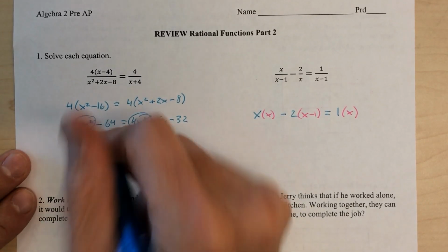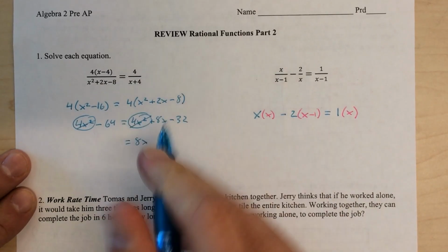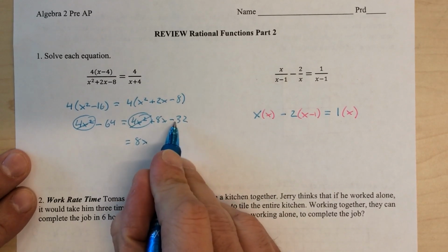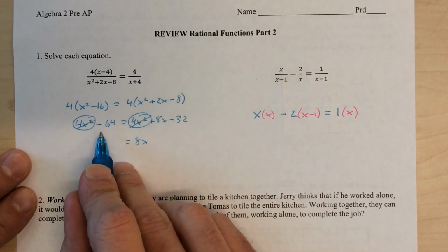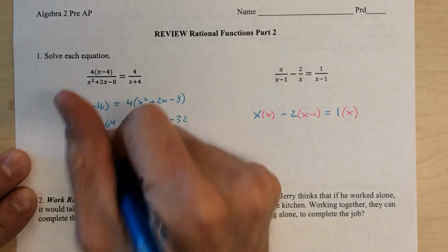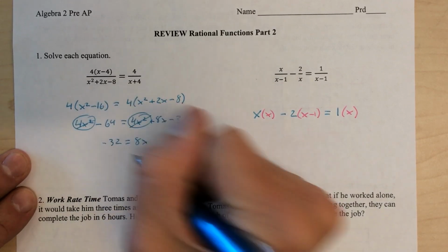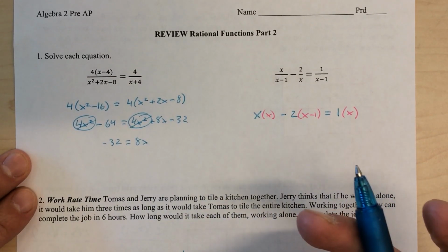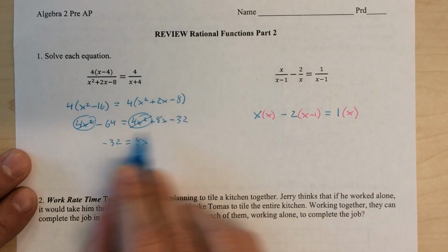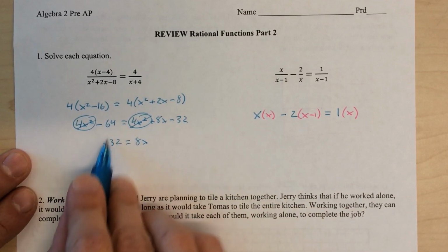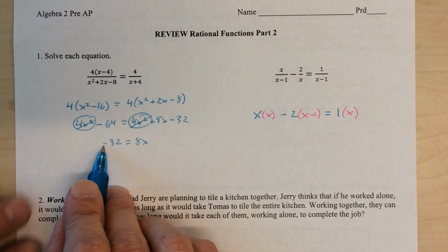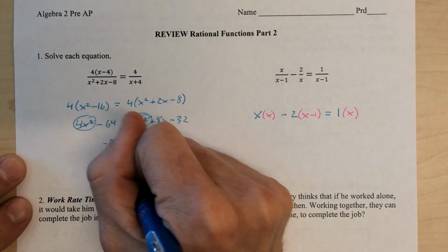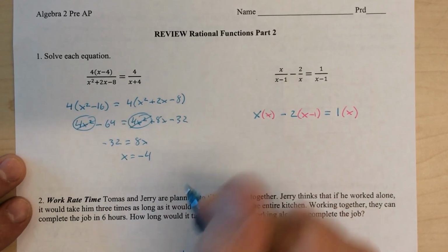All right, we do have the 8x on the right, so I'm going to keep that over here. The negative 32, I'll go ahead and add that on to this side. And when I add that on, it's going to drop it down to a negative 32. Yeah, it sounds a little bit weird, but when we add that on, you're actually going to subtract from the negative 64, but maintain that negative sign, so negative 32. When you divide out, you're going to get x is equal to negative 4.